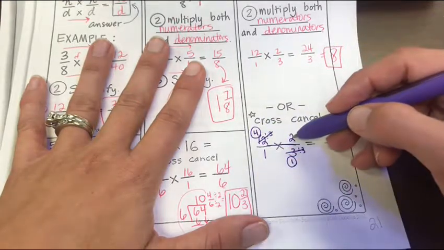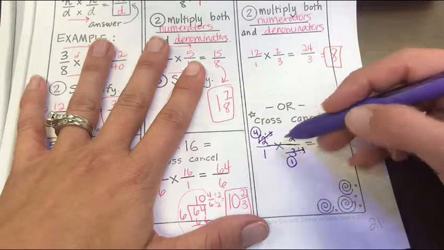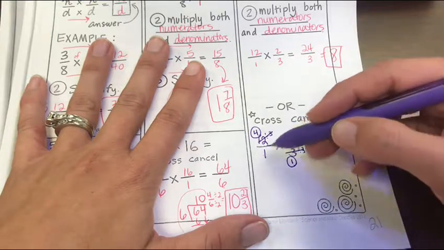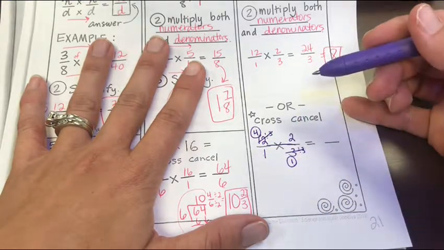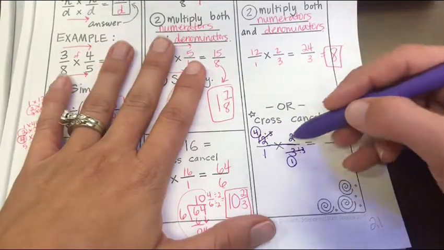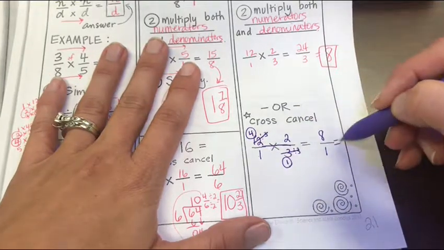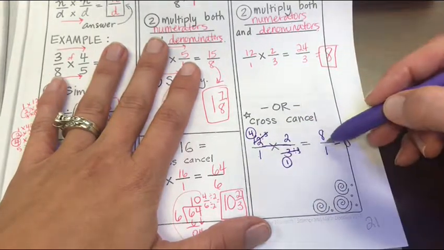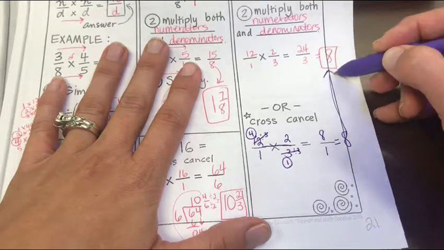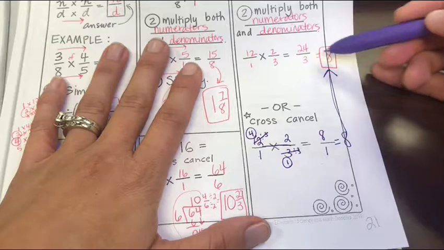And now I'm going to try to cancel 2 and 1. Well, 1 is as simple as it gets, so we cannot cancel. There's no factors that go into 2 and 1 except 1, and dividing by 1 does nothing. So we're finished now, and we say tops times tops, bottoms times bottoms. And now 8 divided by 1 is 8, which is the same answer as this, except I had smaller numbers to divide to get my whole number.